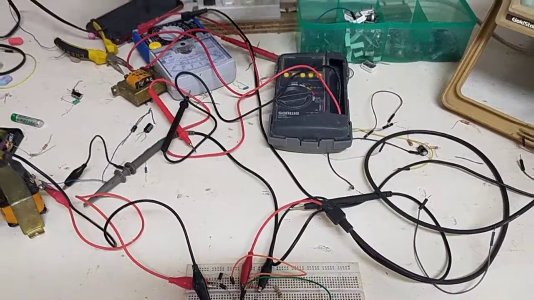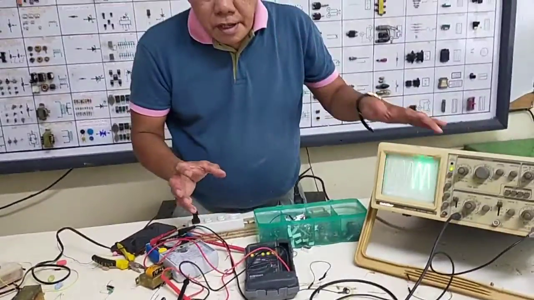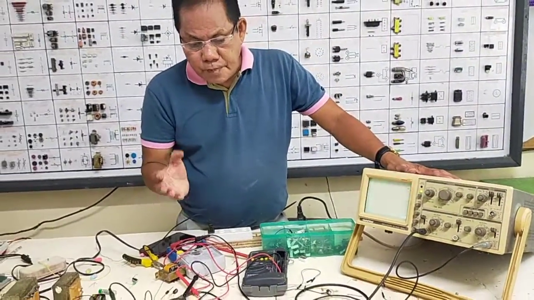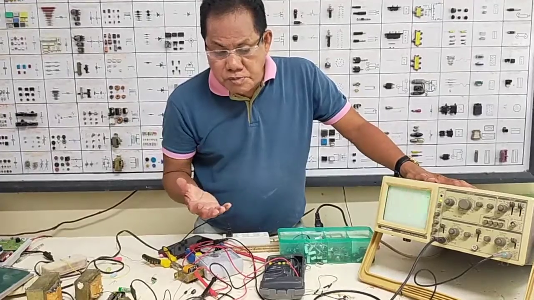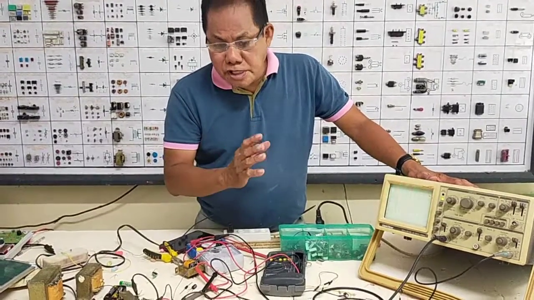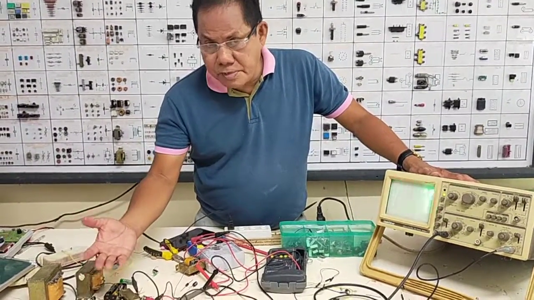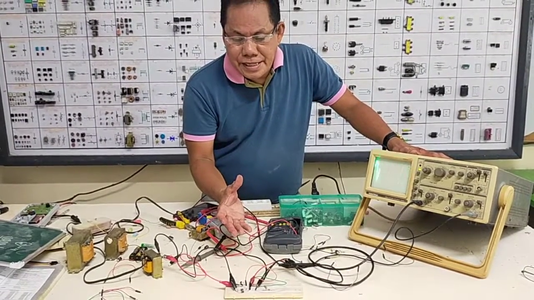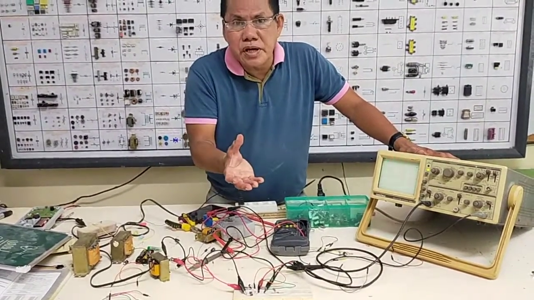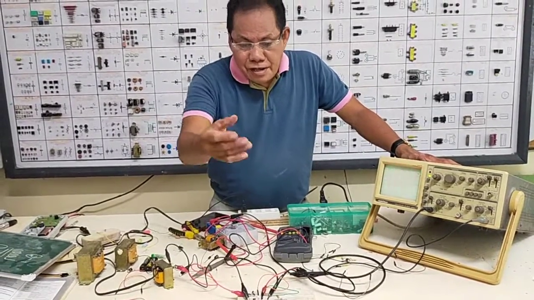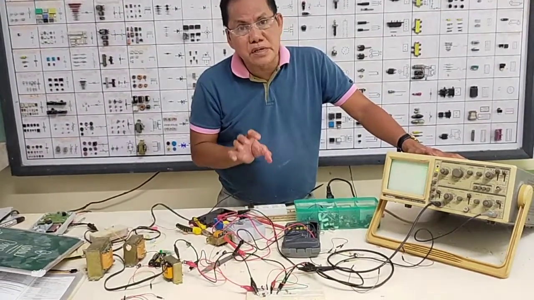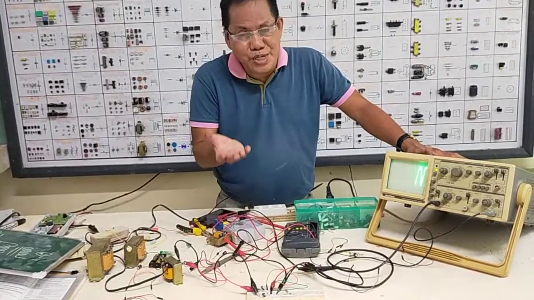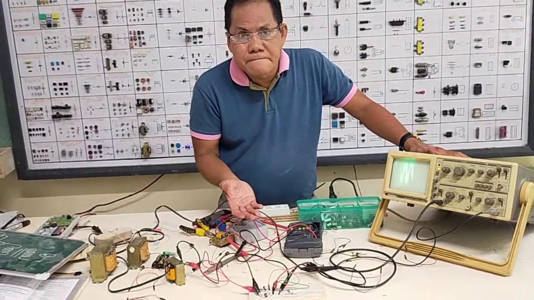Now, which among these two types is advantageous to use? Full wave bridge type or full wave center tap type? It is advantageous to use the center tap type in the sense that it uses 2 diodes only, and it is more efficient, and the power is a little bit higher compared to the bridge, which is a little bit complex in the sense that you are using 4 diodes already.